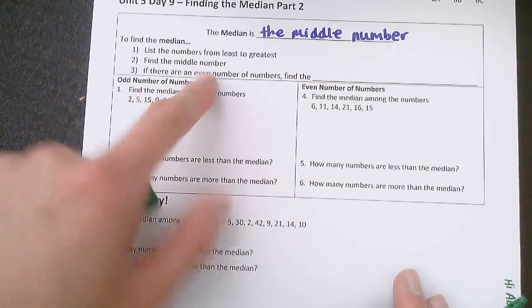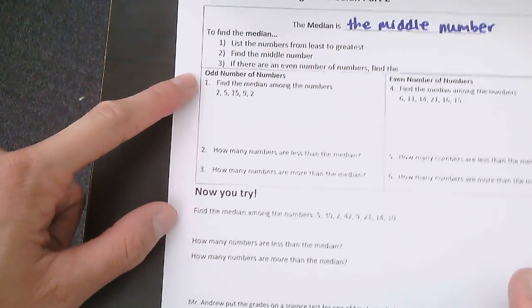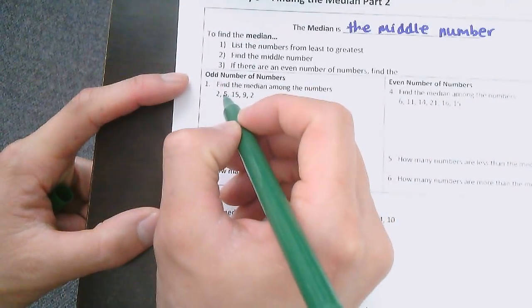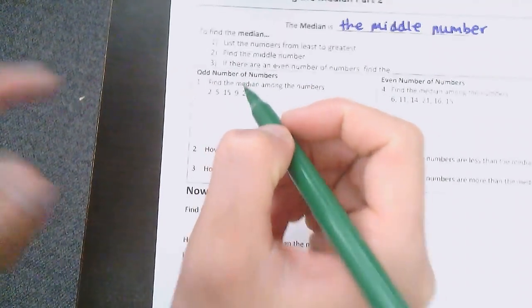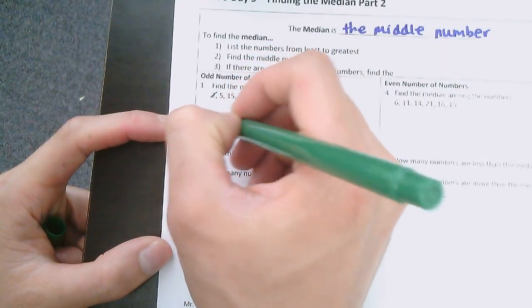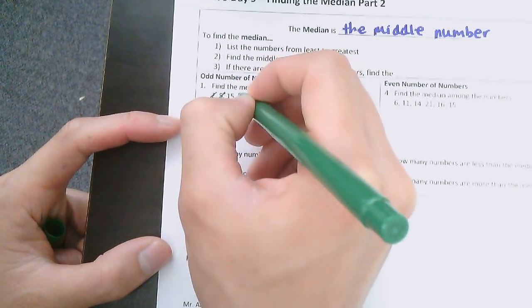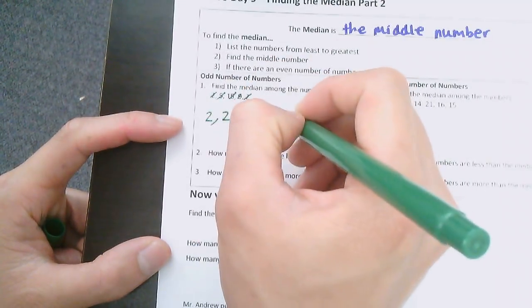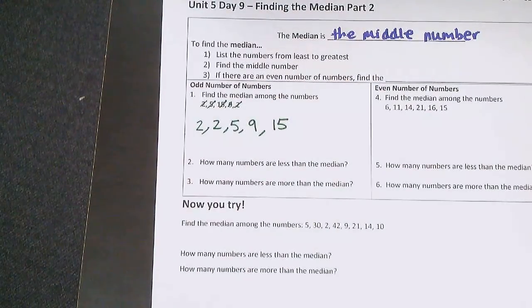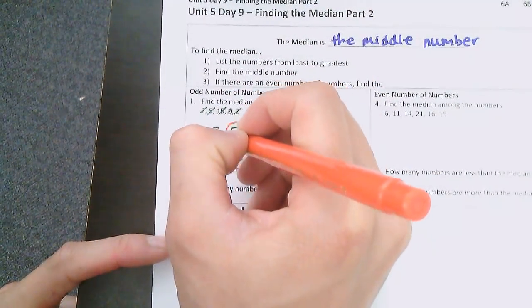So before we look at step 3, let's just think about steps 1 and 2, and let's do this part right here together. If there's an odd number of numbers. Here there are 1, 2, 3, 4, 5 numbers, so that's an odd number. We're going to list this from least to greatest. We have a 2, and then another 2, and then a 5, 9, and then a 15. The middle number is going to be right here, the 5.